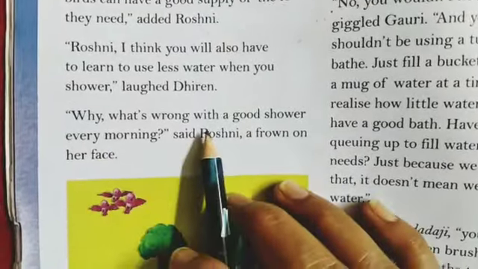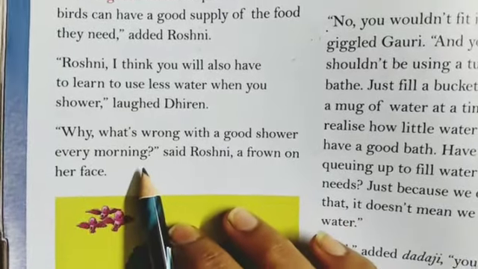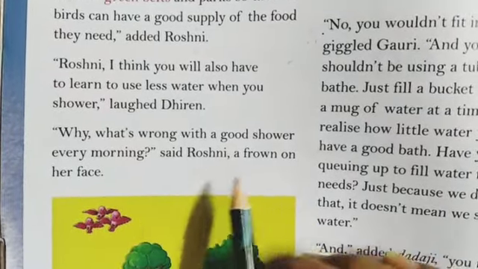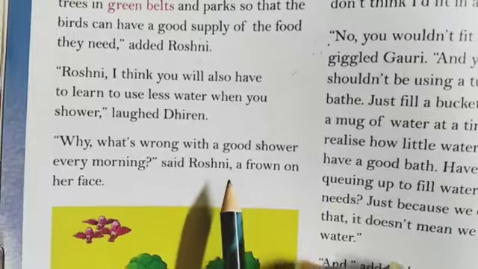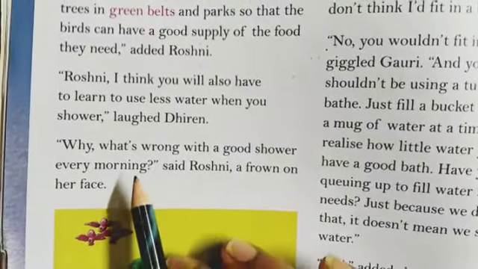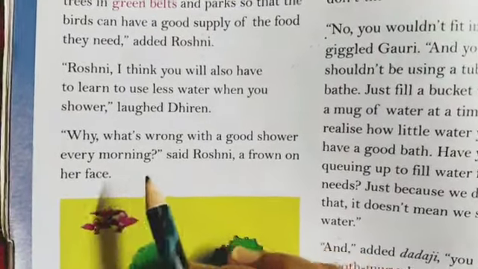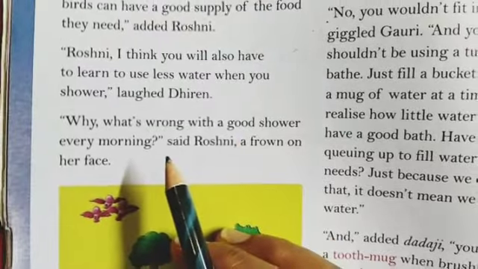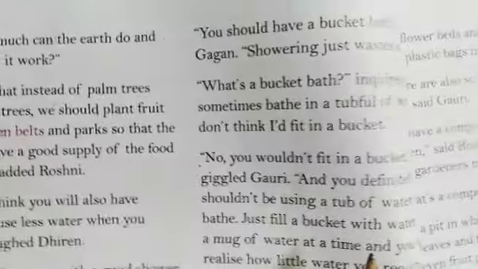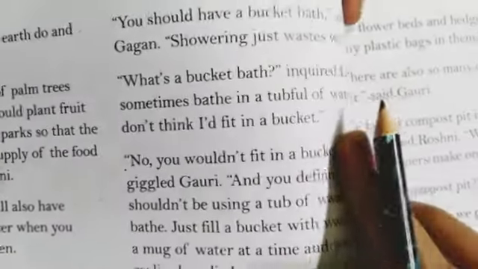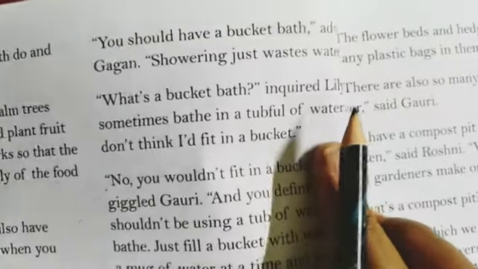Why? What's wrong with a good shower every morning? said Roshni, a frown on her face. She was sad hearing this. So I can't get a proper shower now? What should I do? You should have a bucket bath, advised Gagan.